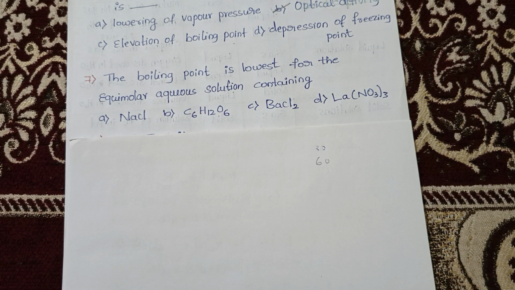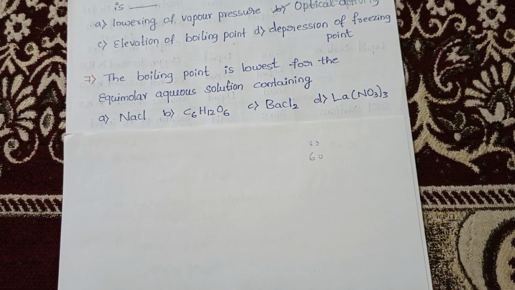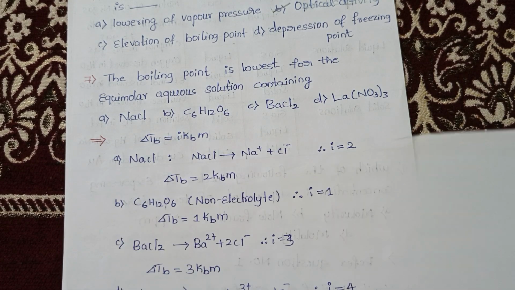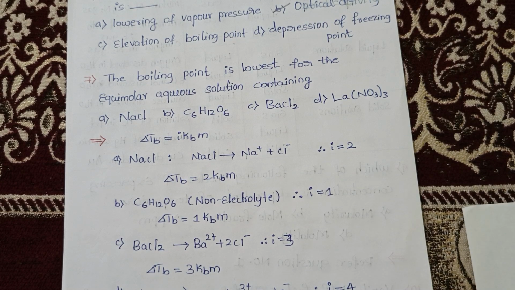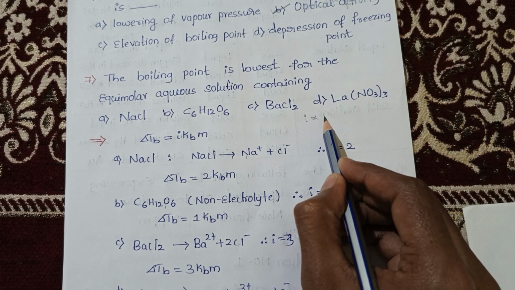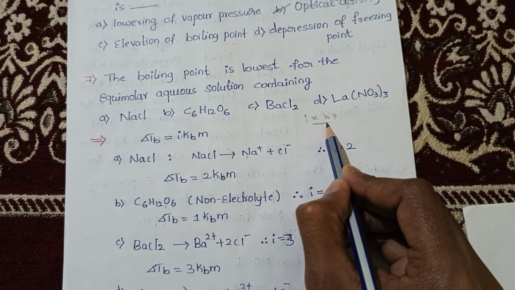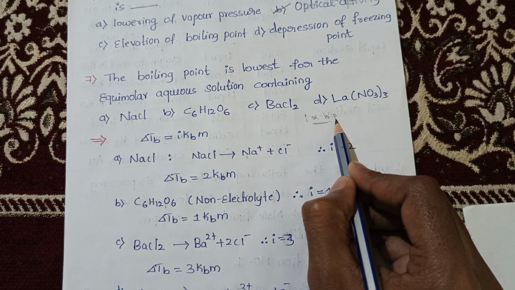If you calculate the i value, we can easily conclude which one has the lowest boiling point. You should remember that the i value is directly proportional to the boiling point. So the compound having the more van't Hoff factor value has the more boiling point.